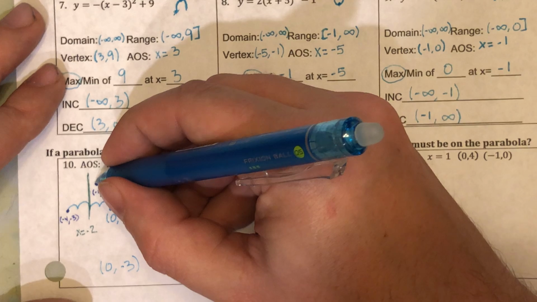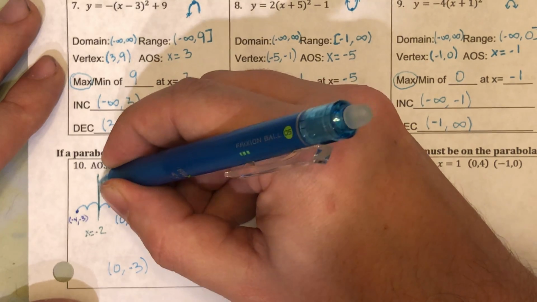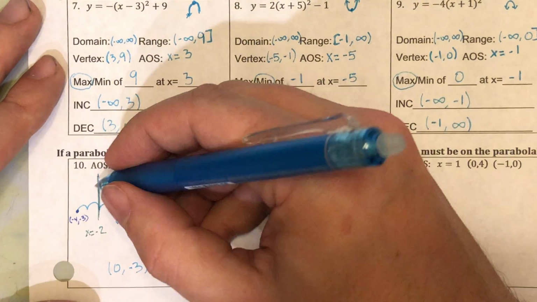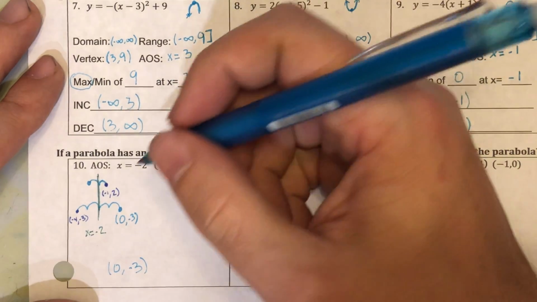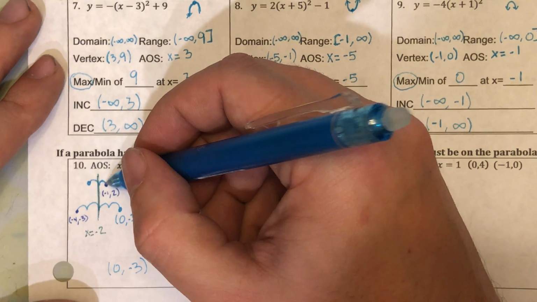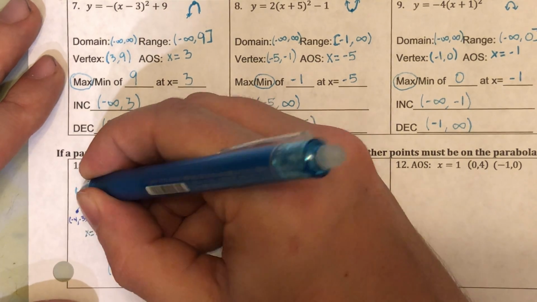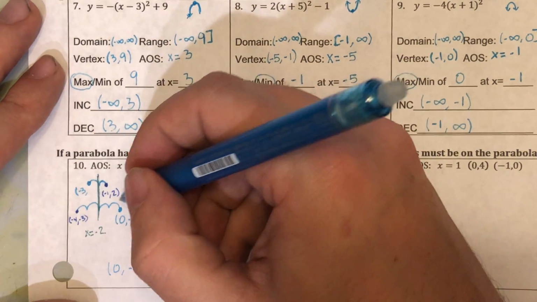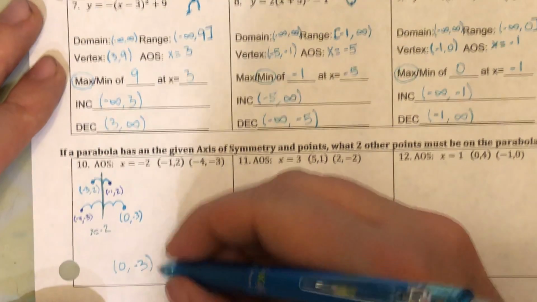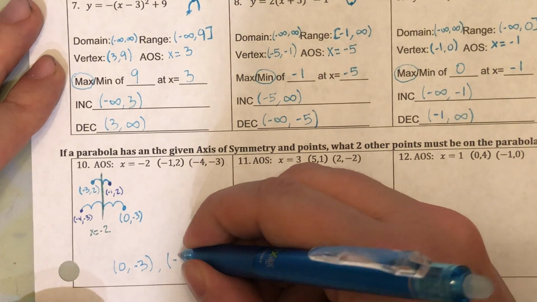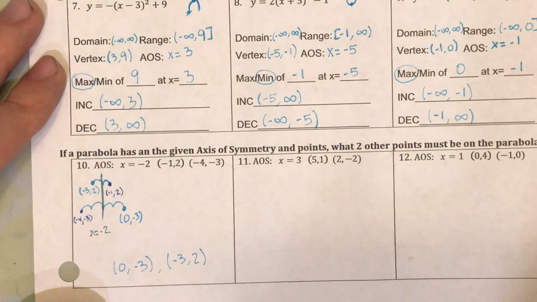Figure out the other one. I'm here at -1, 2, and I have to move 1 to the left to get to my axis of symmetry. So I move an additional 1. That gives me my new point. So from -1, moving down twice, -1 minus 2 gives me -3, and my y value did not change, so it is still 2. So the other point that I have is -3, 2. Those are the 2 additional points that I have on that.